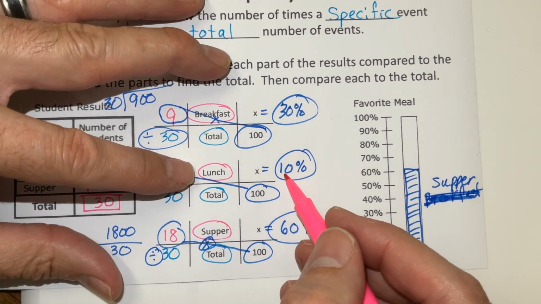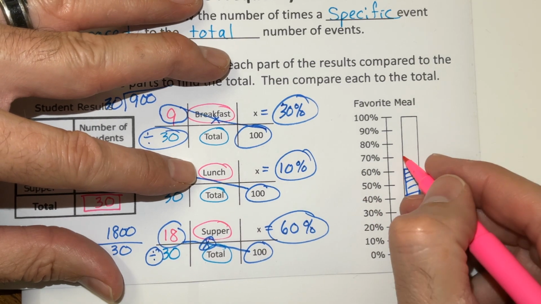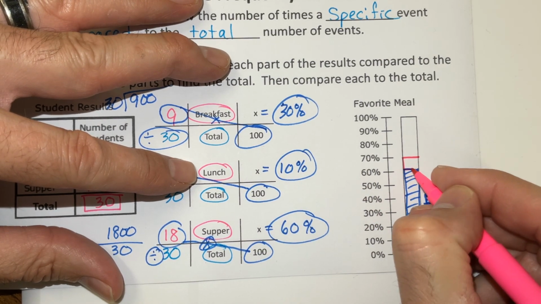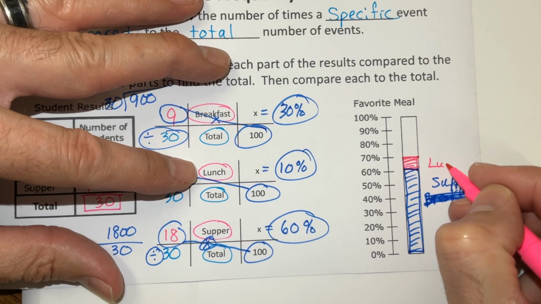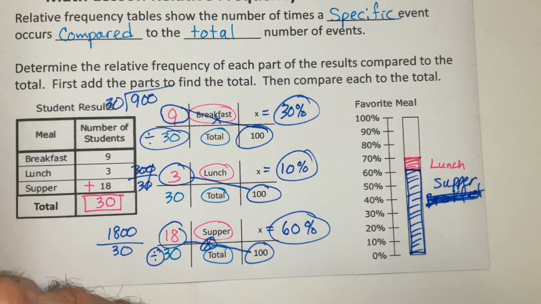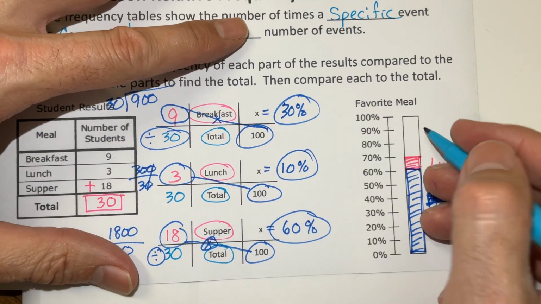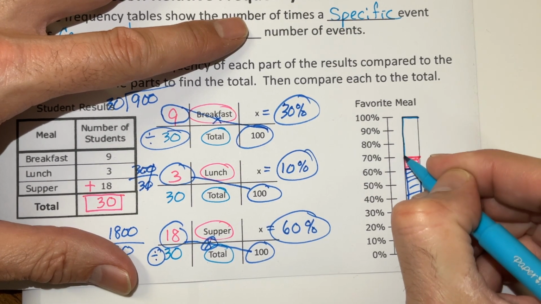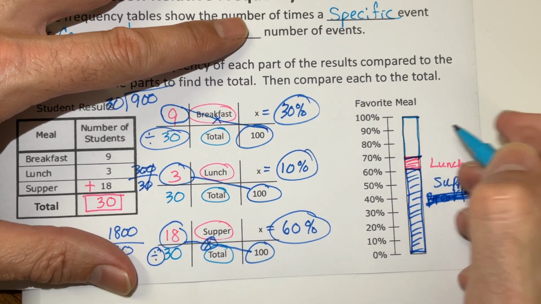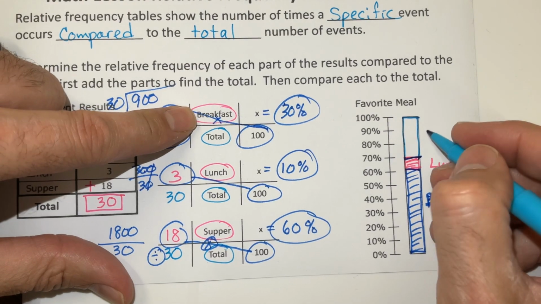And then the smallest one was lunch. That was 10%. Just picking a different color. All right. And then 30%, which is going to be 10, 20, 30. And that was breakfast.